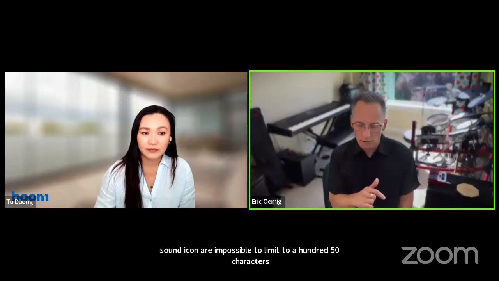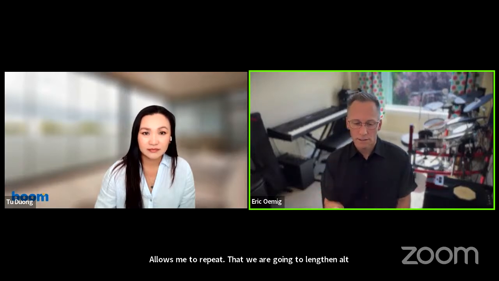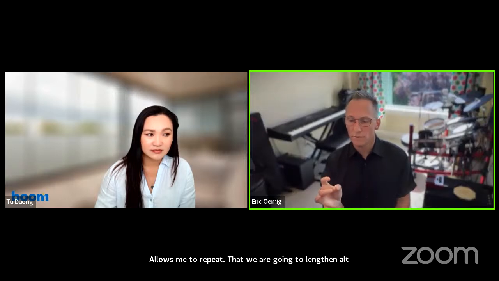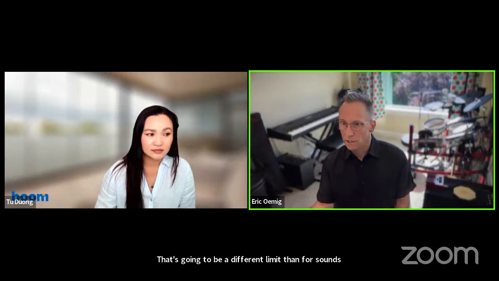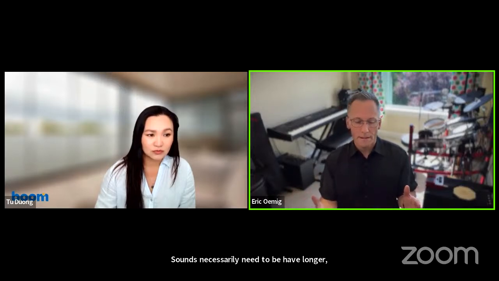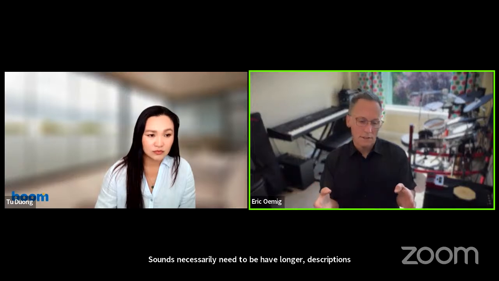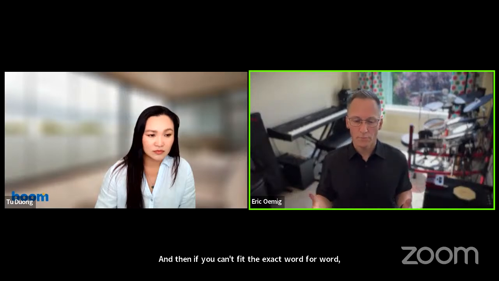I mentioned on an earlier slide, thank you for asking the question, allows me to repeat that we are going to lengthen alt text limits. Images in particular should be brief. That's going to be a different limit than for sounds. Sounds necessarily need to have longer descriptions. And if you can't fit the exact word for word text, put in your best proxy for it.